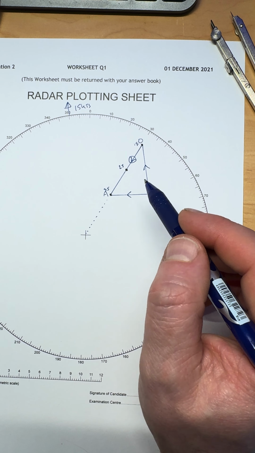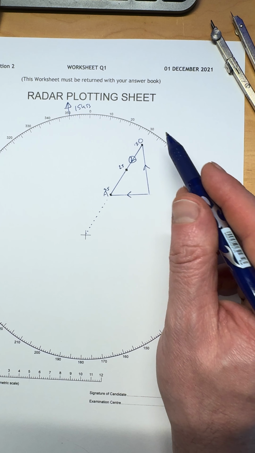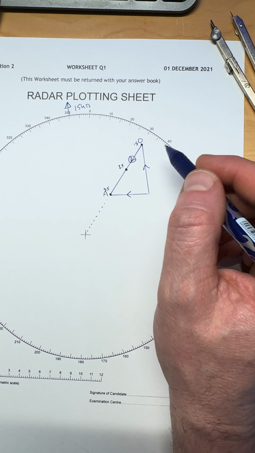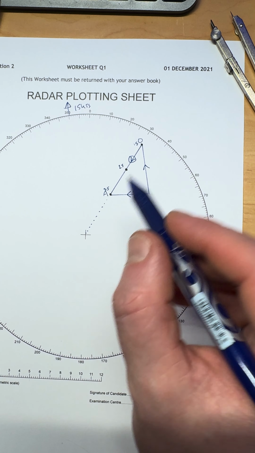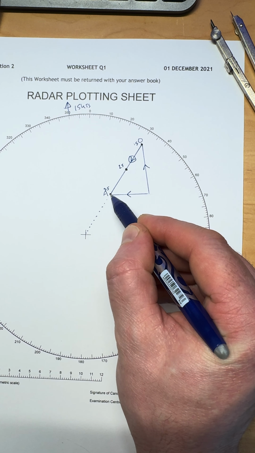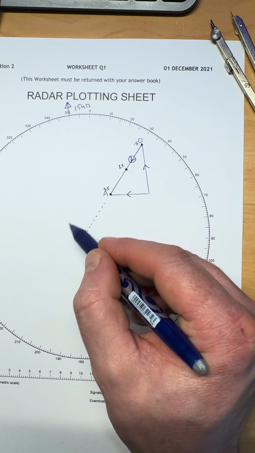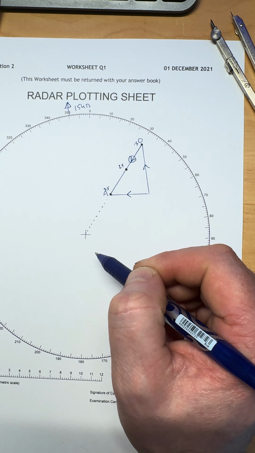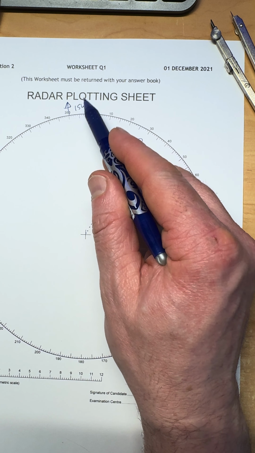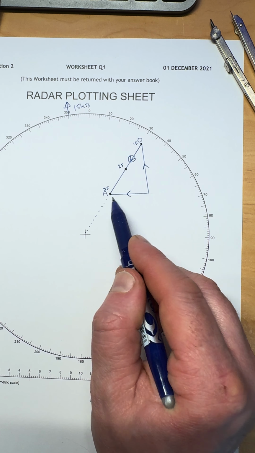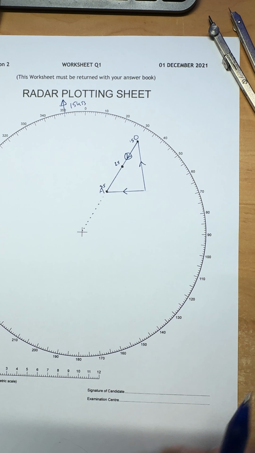In other situations, we're assuming it's in fog. So what we want to do is figure out, let's say your question says, what's the alteration of course to be made at, say, right on the last plot, 12:35, in order to pass clear at a distance of 2 miles. Well, we've figured out what our course is: we're doing 15 knots at 350. We've figured out what his course and speed is.